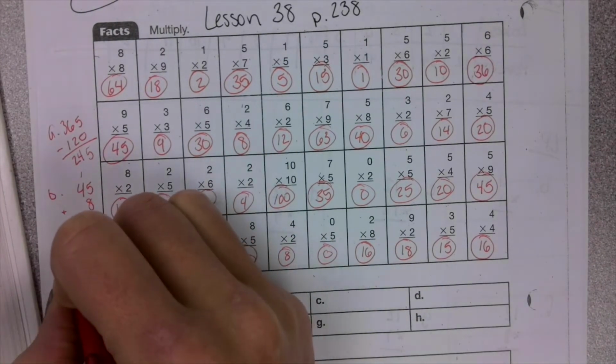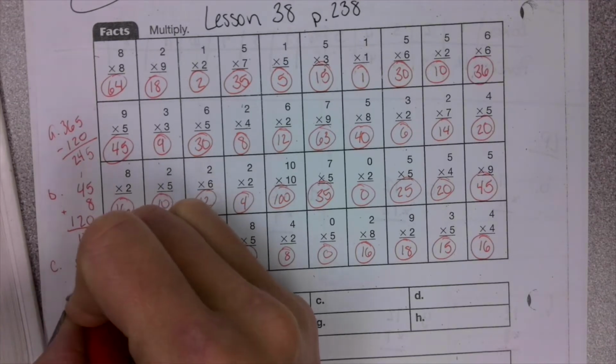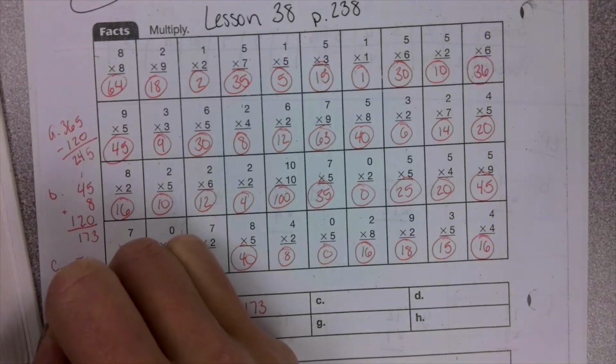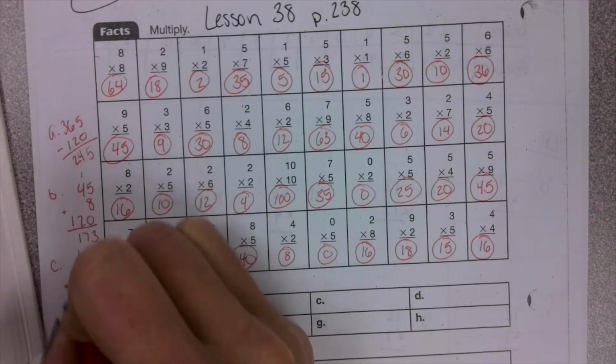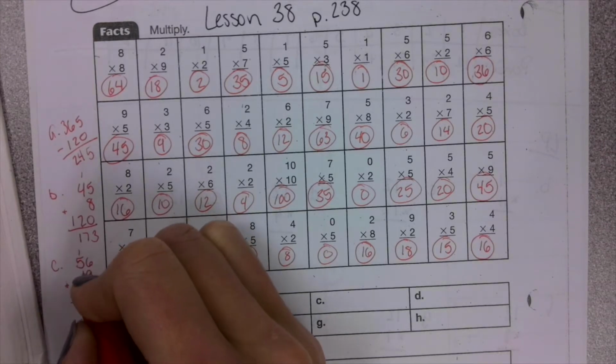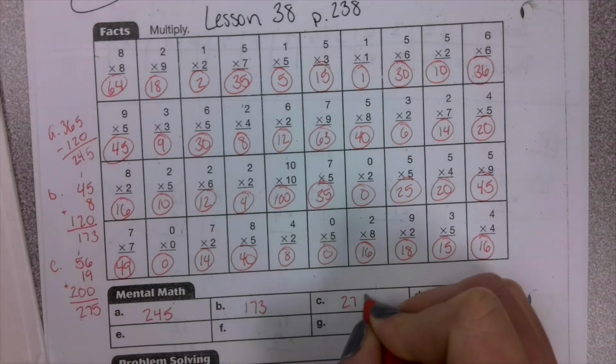C, 56 plus 19 plus 200. 6 plus 9 is 15. 1 goes up, 5 comes down. 1 plus 1 is 2, plus 5 is 7. 2 plus nothing is 2, so you get 275.